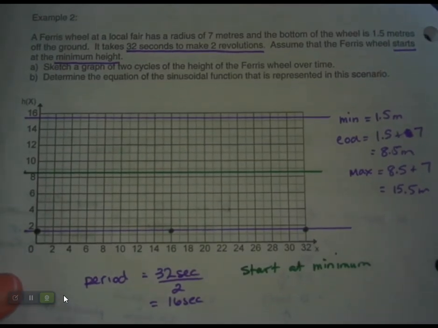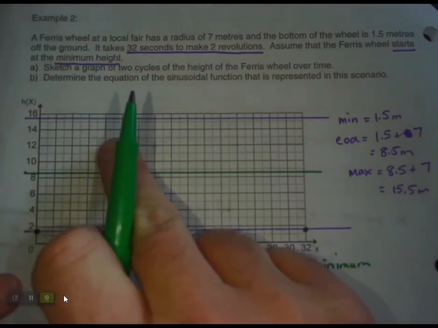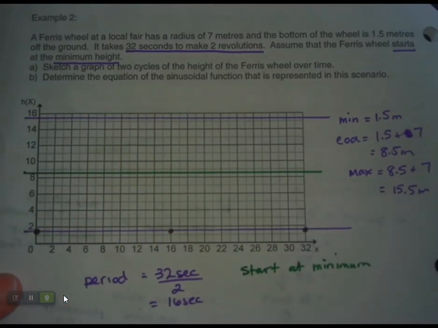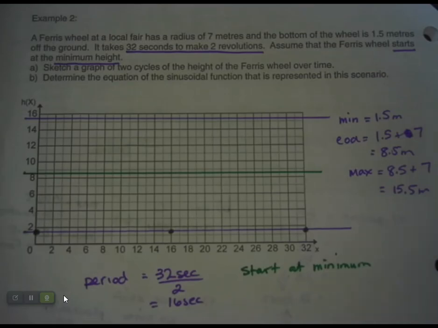So what I'm going to do is push pause here. All right, and what I want you to do is plot the points for the first cycle, and then unpause it, and then come and check your answer. All right, so go ahead, push pause, and see what you get.